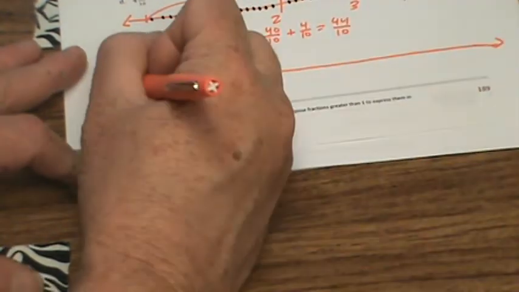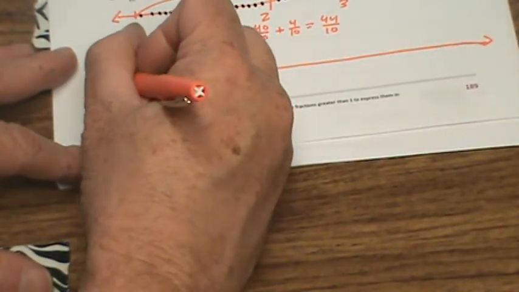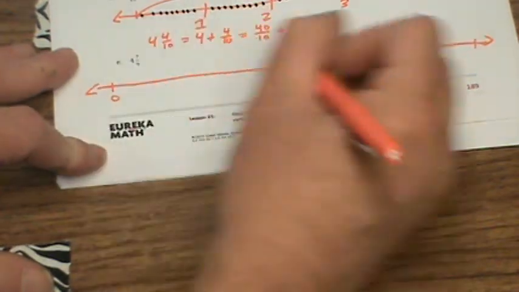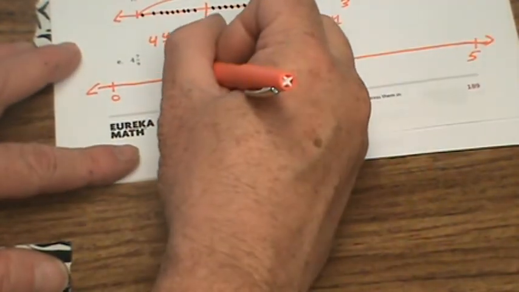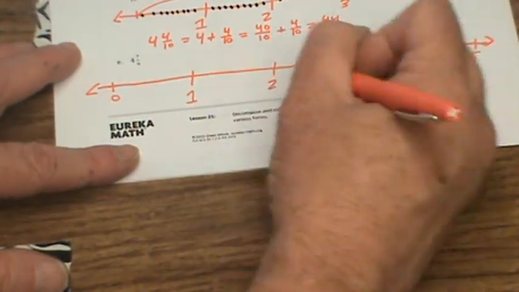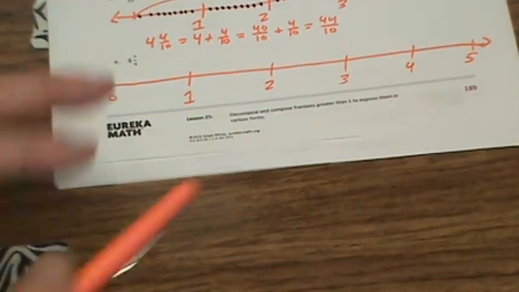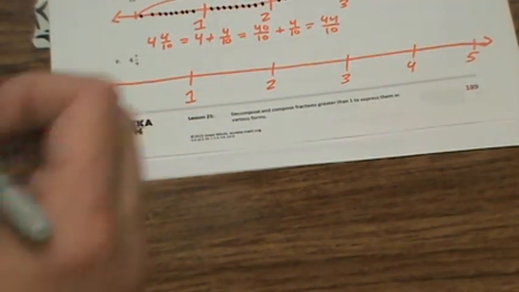I'm making this one even a little longer. So 4 and 7/9, what should we go up to? Here's my 0. What's going to be over here? If you said 5 and wrote down 5, you're absolutely correct. And we'll go 1, 2, 3, 4. What are we breaking these down into? We're breaking them down into ninths.